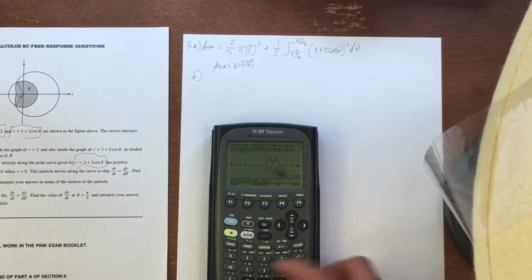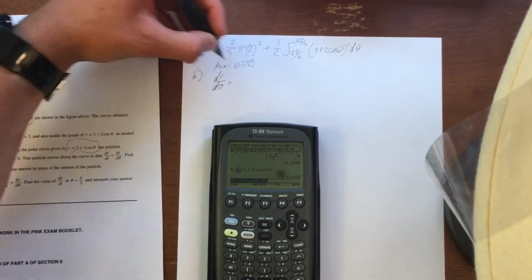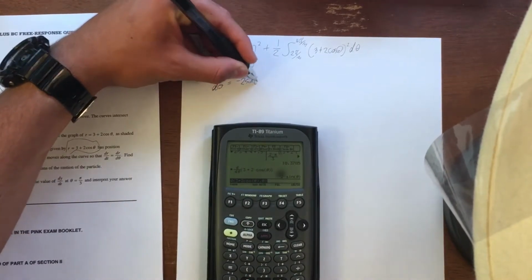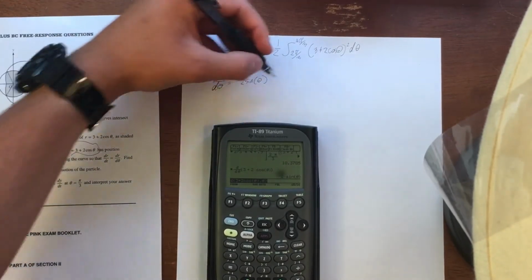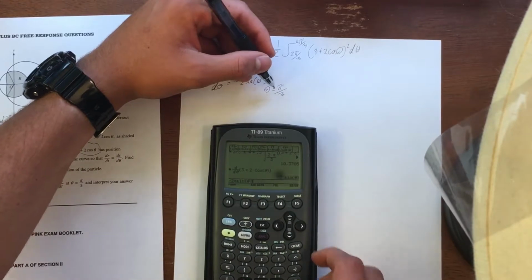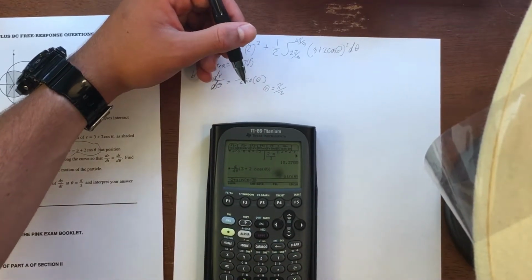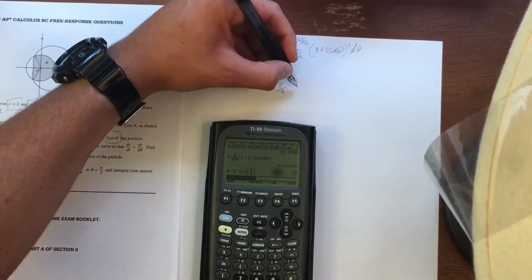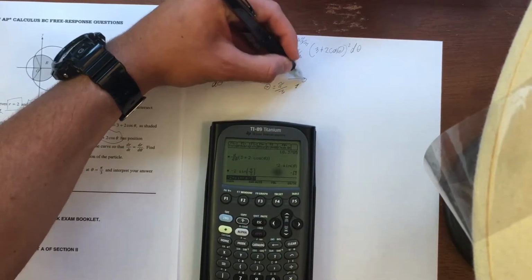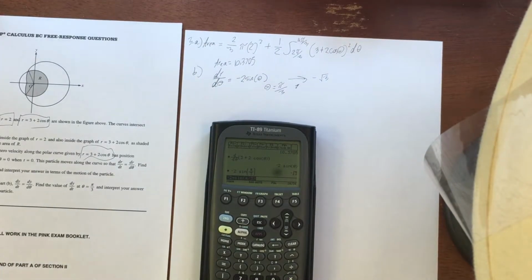That's going to be equal to negative 2 sine theta. So we know that dr over d theta is equal to negative 2 sine theta. At theta equals pi over 3, I'll just plug that in because I don't remember radian circles and I don't want to draw out the triangle. It's going to be equal to negative root 3.